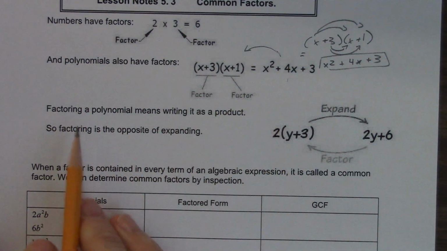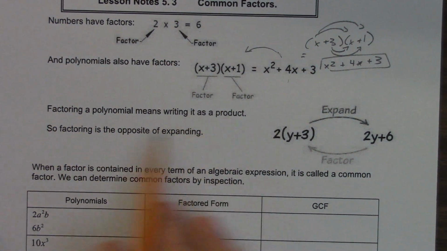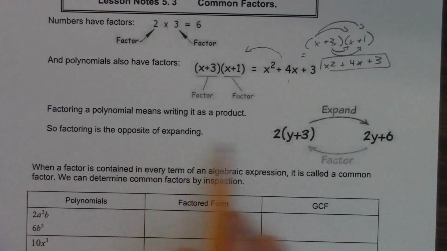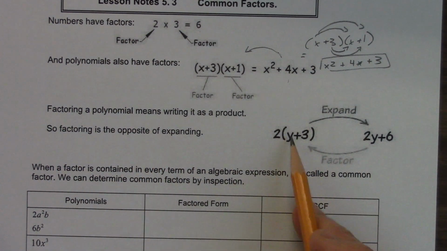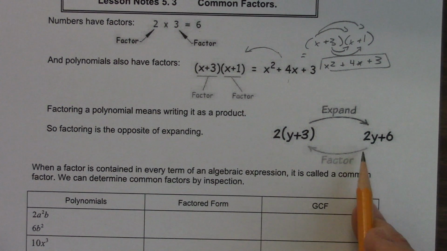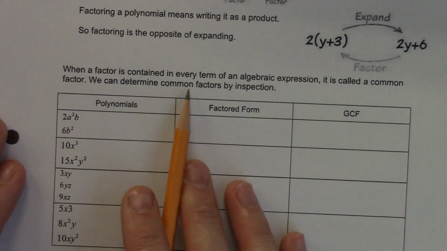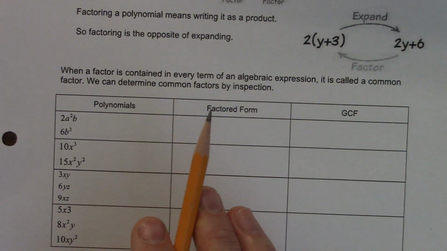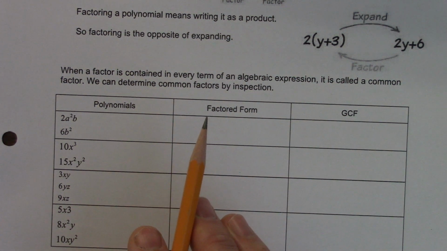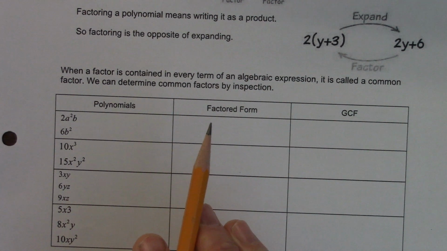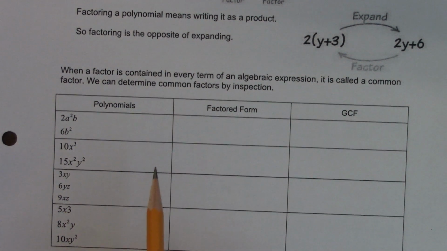Okay, so we're going to figure out how we go from here to here throughout the course of this chapter. So factoring a polynomial means writing it as a product. So factoring is the opposite of expanding. So expanding, we're going this way, and factoring, we're going back. Okay, so when a factor is contained in every term of an algebraic expression, it's called a common factor. So we can determine common factors mainly by inspection.